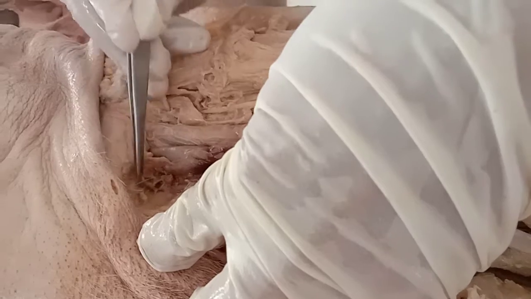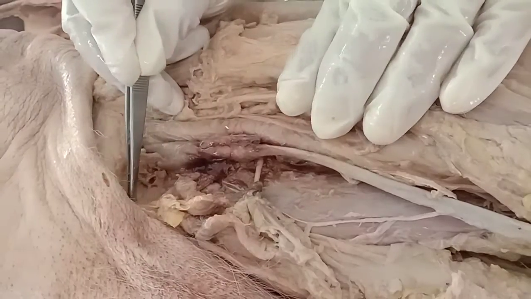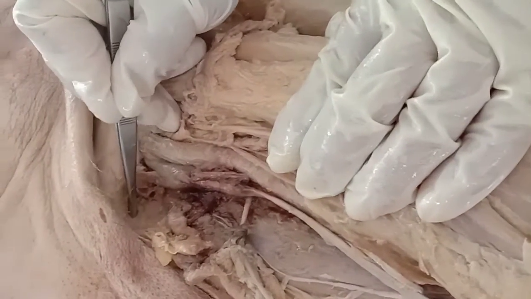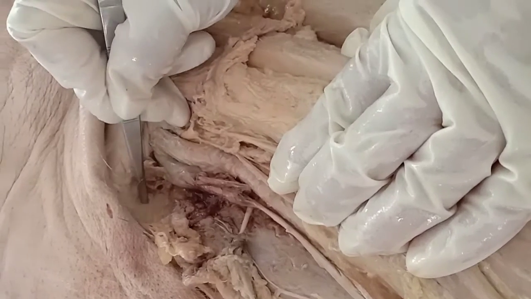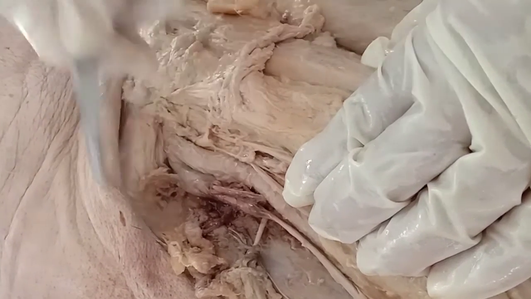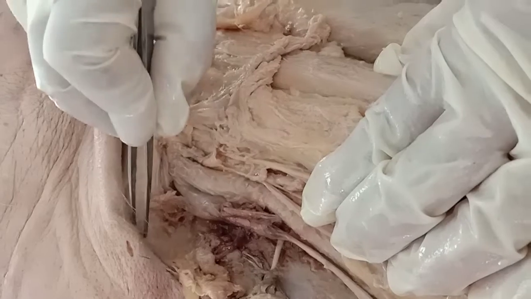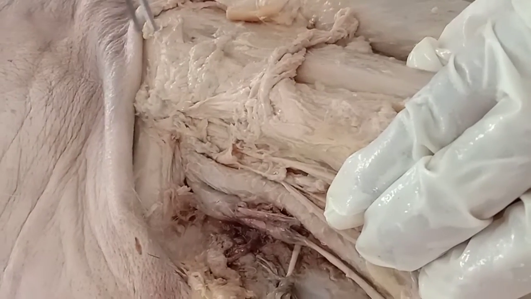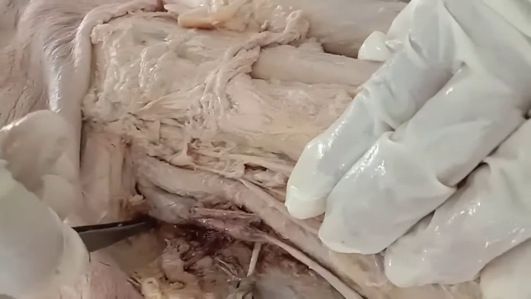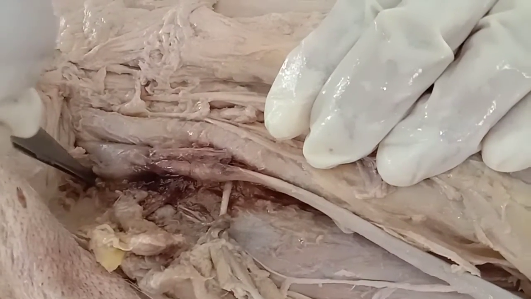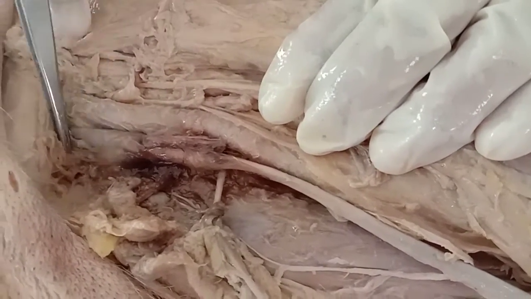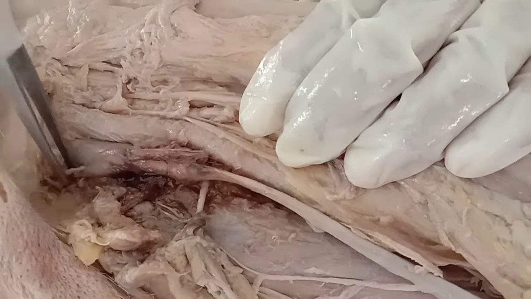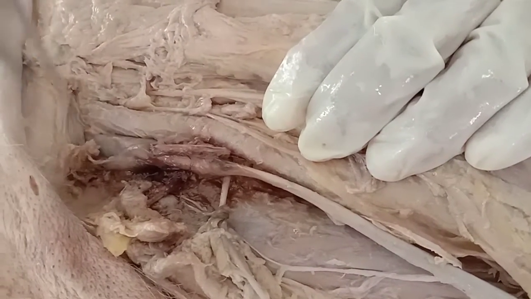The boundaries of this femoral ring are, medially, you can see this concave shape. This is called the lacunar ligament, which is part of the inguinal ligament itself. Anteriorly it is formed by the inguinal ligament. This shining is the inguinal ligament. Posteriorly it is formed by the fascia covering the pectineus muscle, and laterally by the septum separating it from the femoral vein.